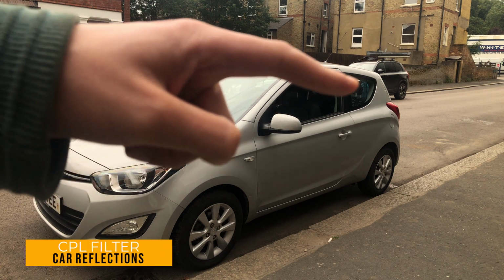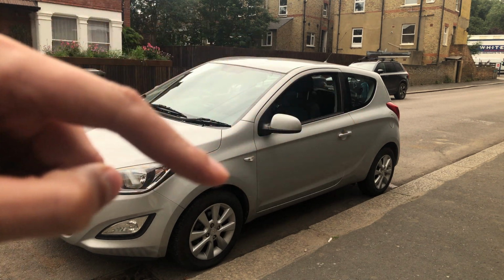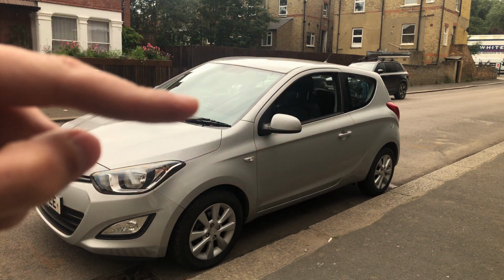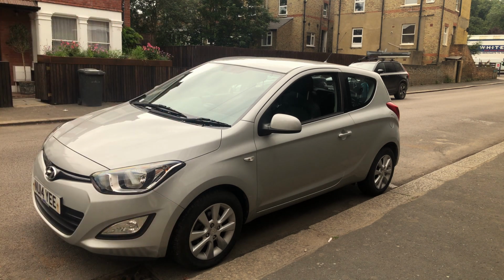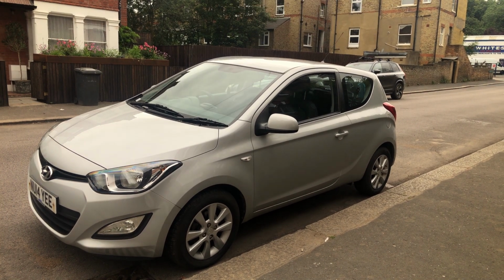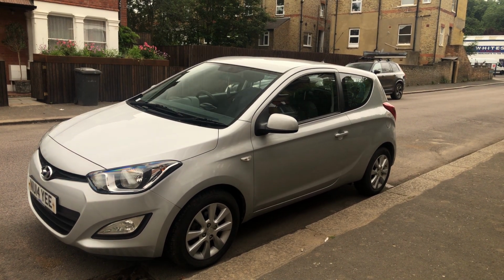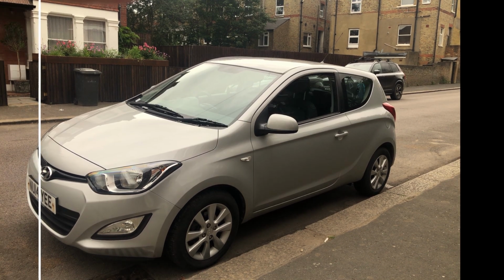So you can see the reflections on the top. There's none on the side of this car because that's not where the sun's facing. So we've got nice clear sides to the car, but we want to get rid of that reflection on the front windscreen. So what we're going to do is we're going to actually get the front section of our CPL and start turning it. What that's going to do, as I said, it's going to get rid of those reflections and we can see right into the car. This is perfect for those shots that you want to get in narrative films, for inside car conversations.